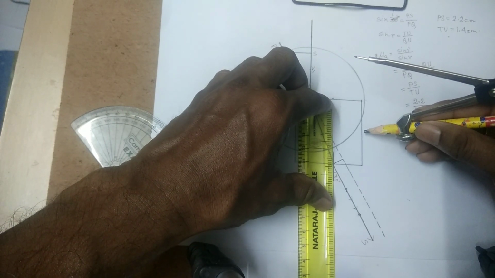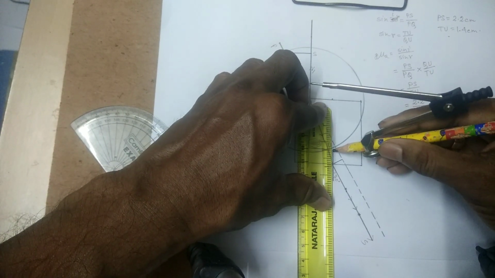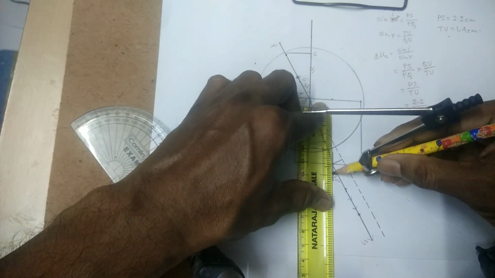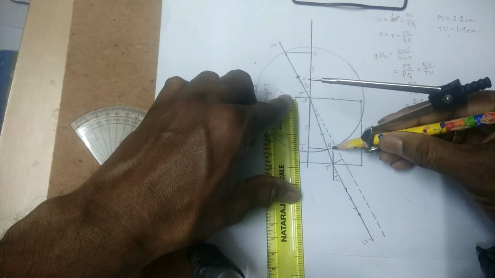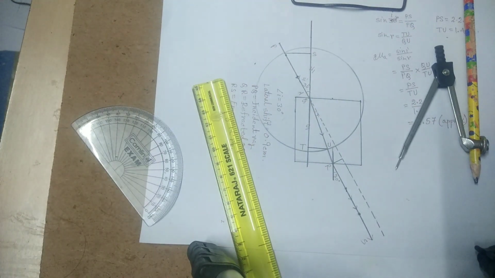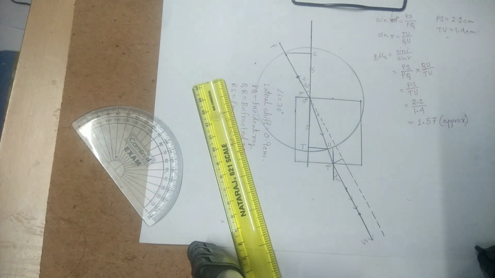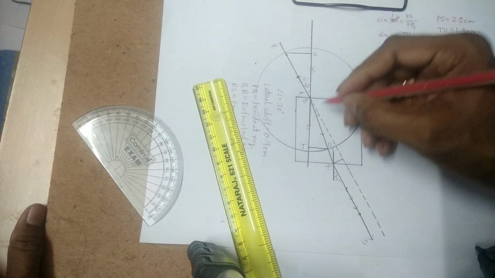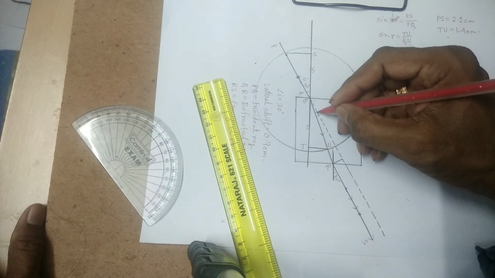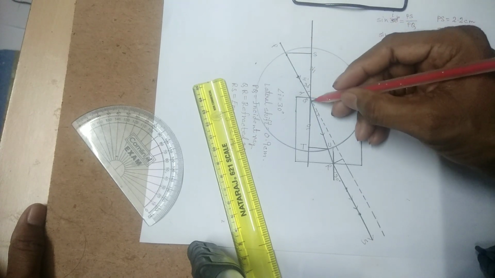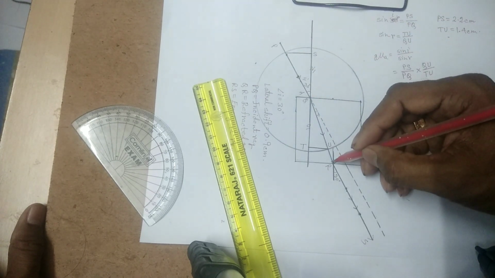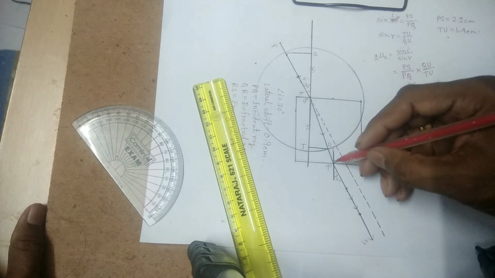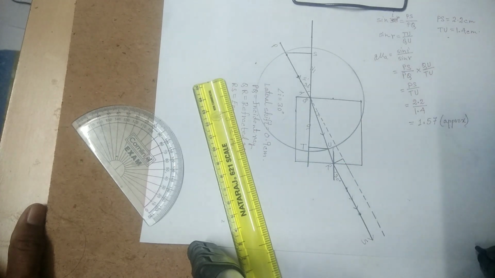At this point, make 90 degree and make this normal. Here you see QR is the refracted ray, and RS is the emergent ray.